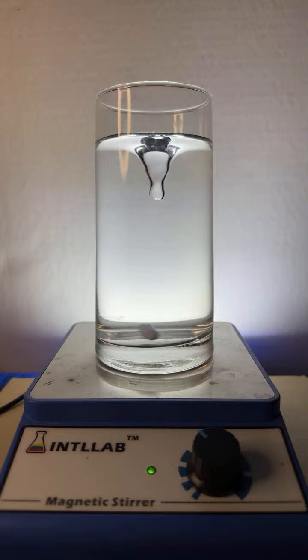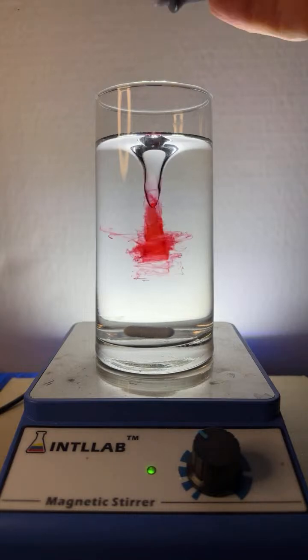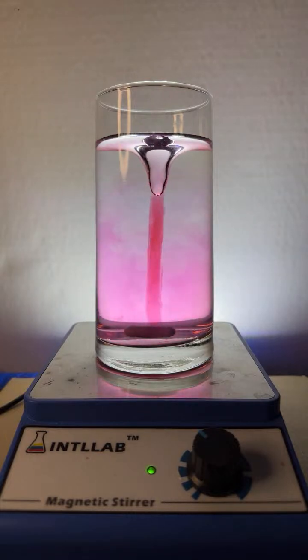Something I've wanted to try. I've never done this before. But we're going to see if we can use this natural food dye as an acid-base indicator. So here we go. Put in some red food dye. Pop it in. Let's see what happens here. In goes a drop. Oh, wow, that was cool. That was beautiful.